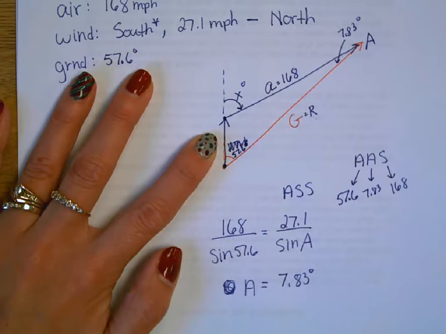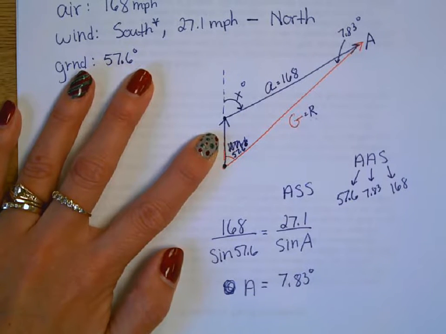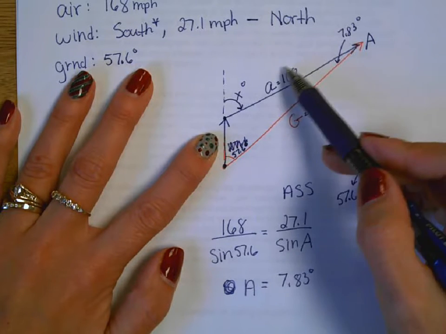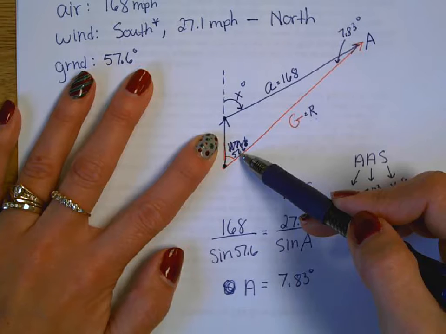So you're using which program? Angle, angle, side. And you're only using those three? Yep. Angle across the side. If we choose to use the 168, the angle across from the side is this one.